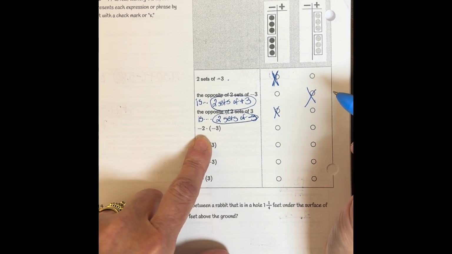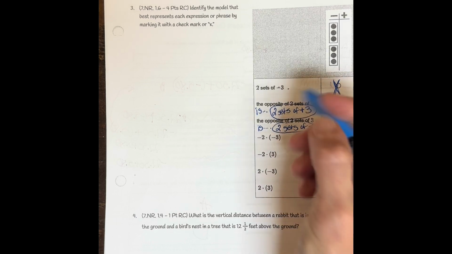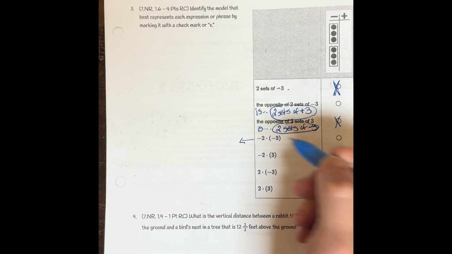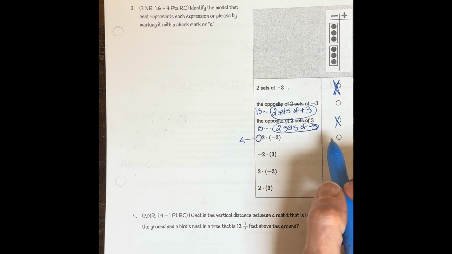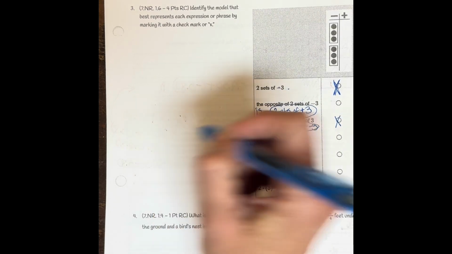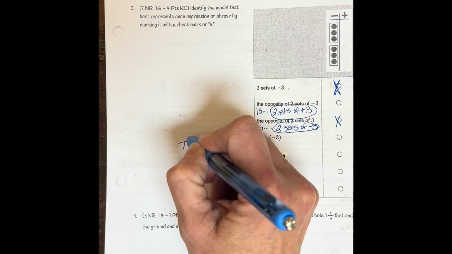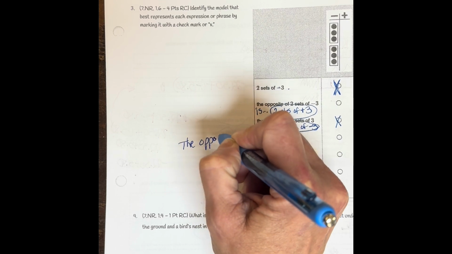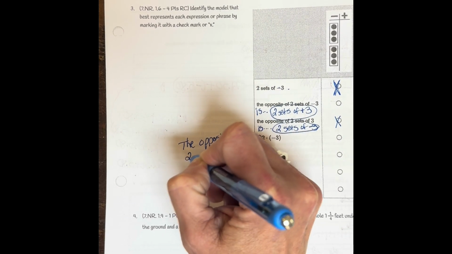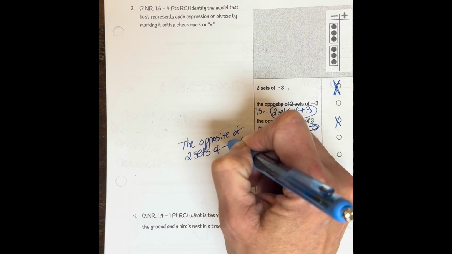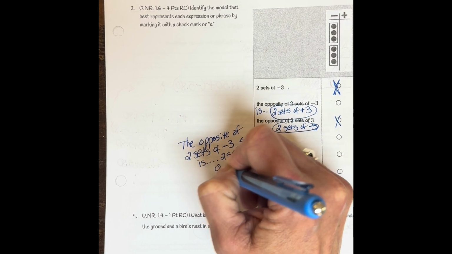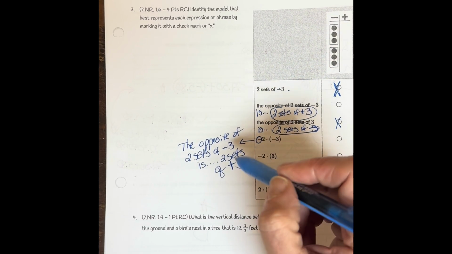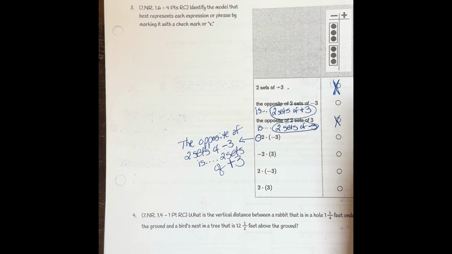Now, on these, we're going to write the verbal expression out here. So this one means the opposite of 2 sets of negative 3. The opposite of 2 sets of negative 3 is 2 sets of positive 3, and that 2 sets of positive 3 is what we're looking for.